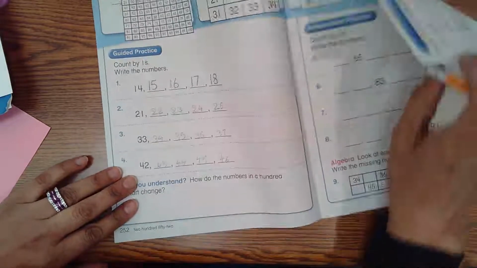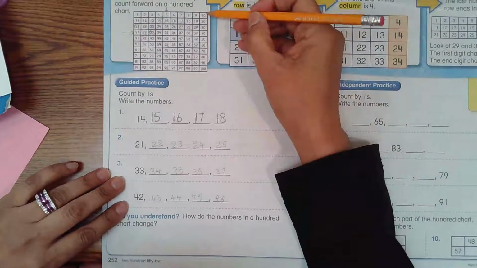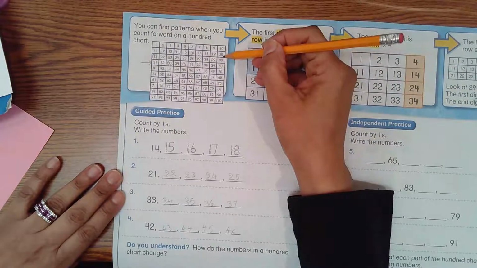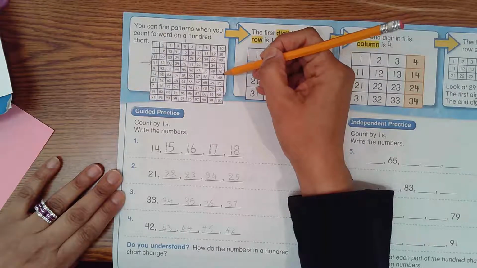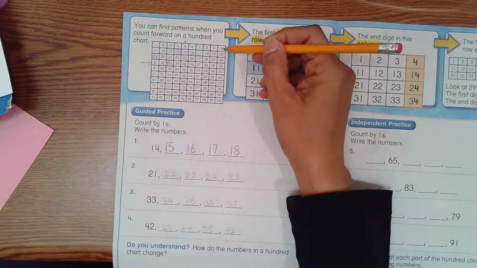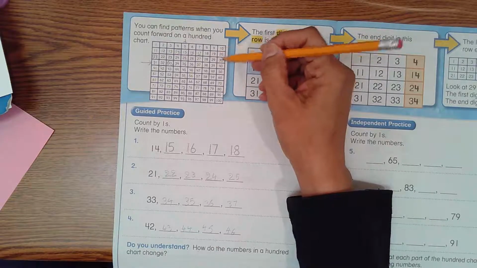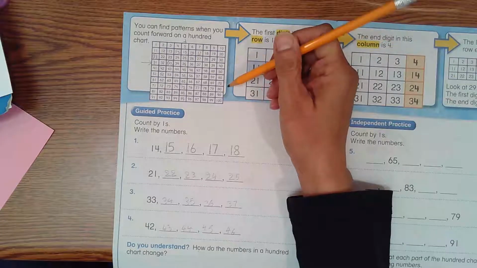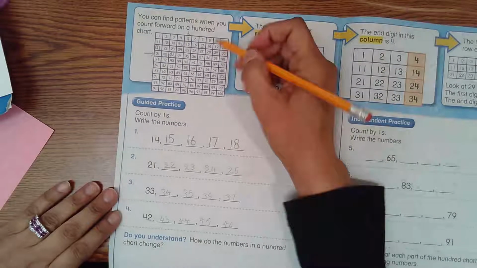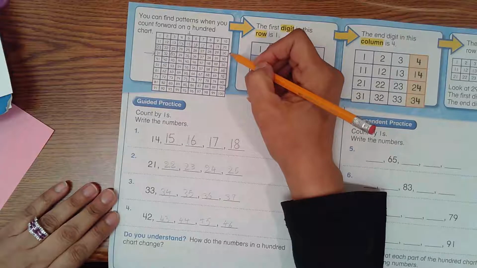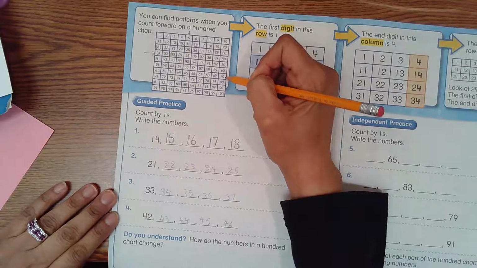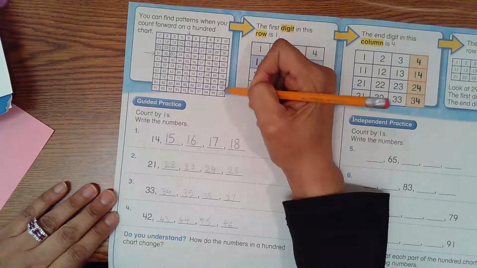Alright? But what happened when I go down the column? Can we read 10, 20, 30, 40, 50, 60, 70, 80, 90, 100. So how many did I go? I increased by, yes, that's what we learned before, by 10. So 10 became 20, 30, 40, 50, 60, 70, 80, 90, and 100.